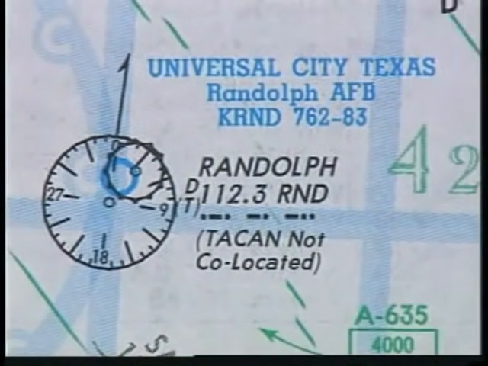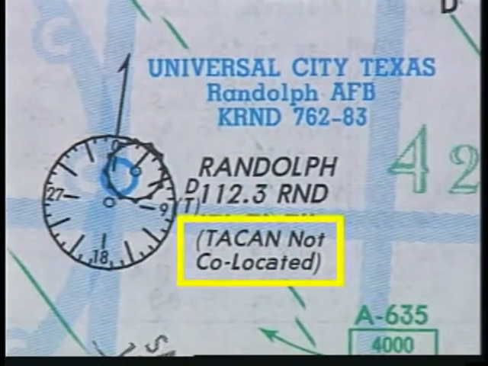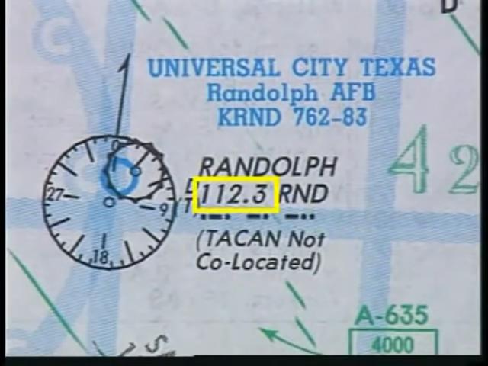The NavAids at Randolph Air Force Base show a similar situation. Although the VOR and TACAN appear to be co-located, they are actually separate NavAids as shown by the notation. The VOR frequency of 112.3 will not provide distance information.